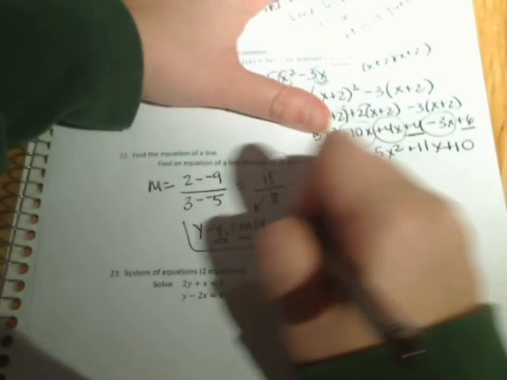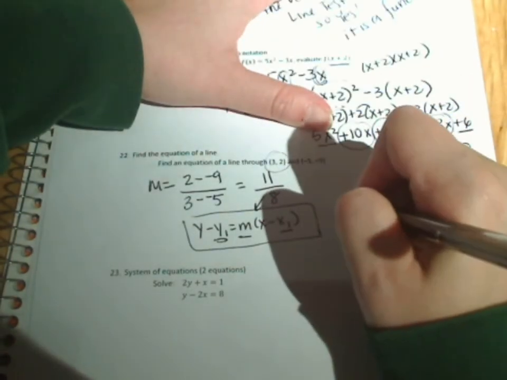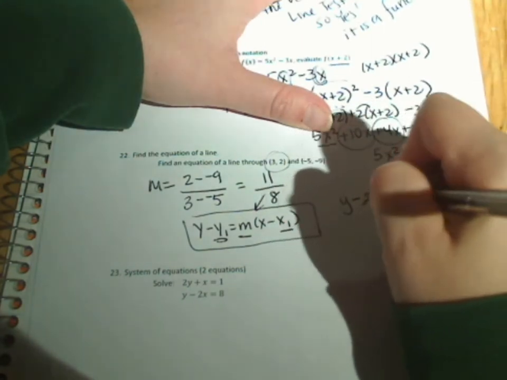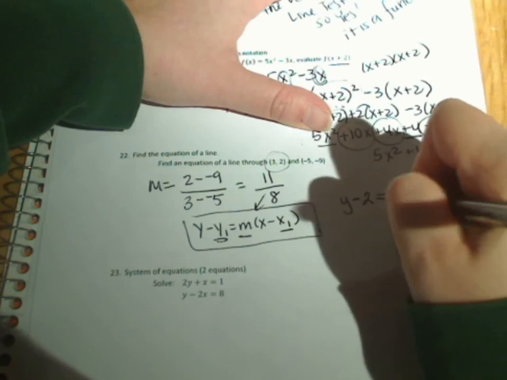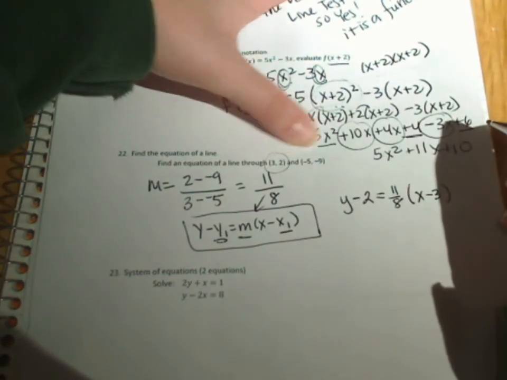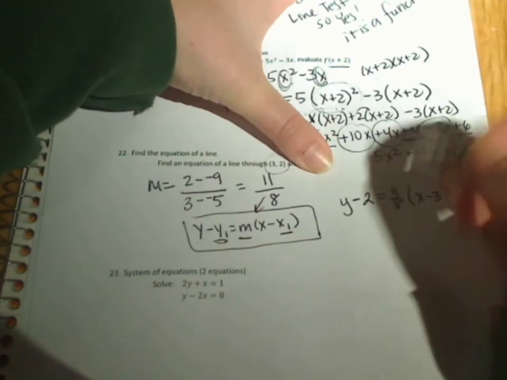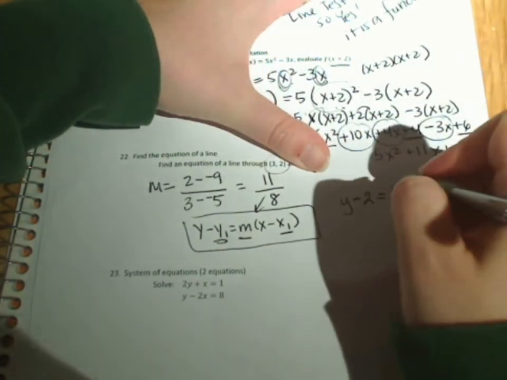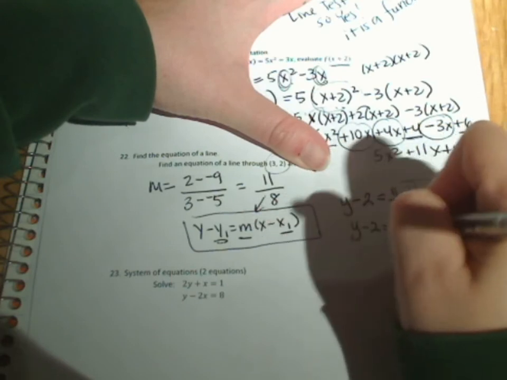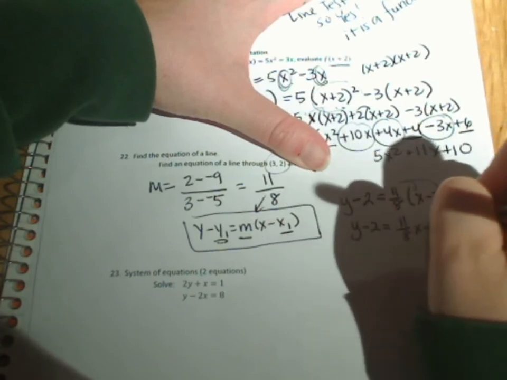And this is a super handy formula to use even if it doesn't look like this, because I'll show you why. y minus 2 equals 11 over 8 times x minus 3. You pick one of the ordered pairs and you ignore the other after you have the slope. That's all you have to do. So first you distribute. y minus 2 equals 11 over 8 x minus 33 over 8.